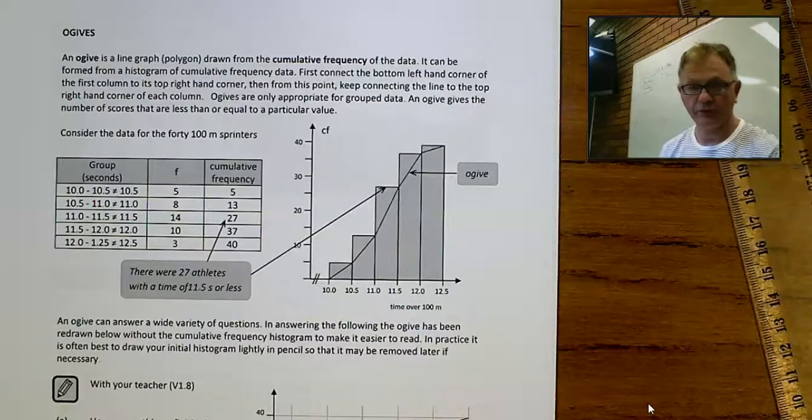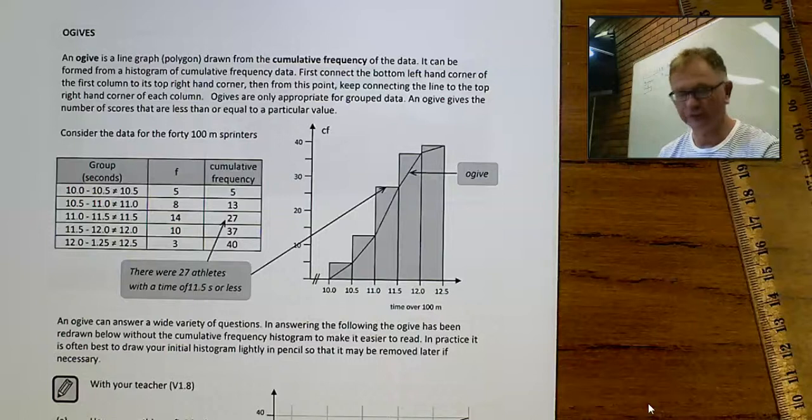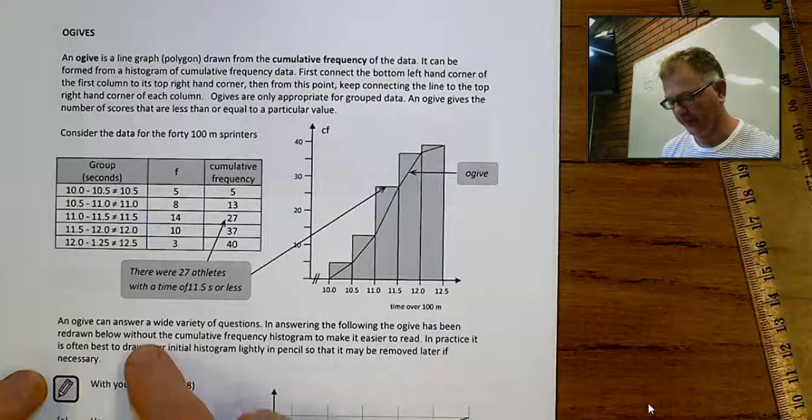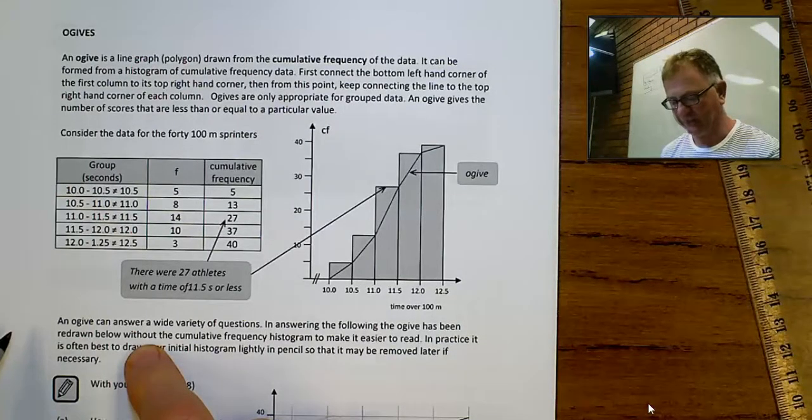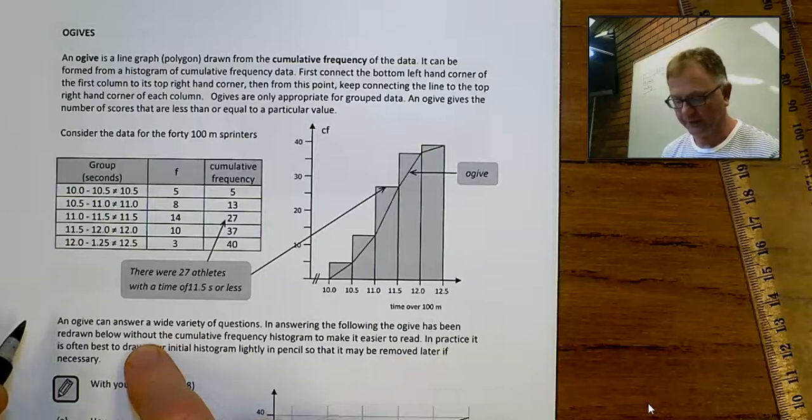We're going to do some work with ogives. Now an ogive is drawn from cumulative results. What that means, in the context of this example, is we've got some data taken from the times that athletes took to run 100 metres.